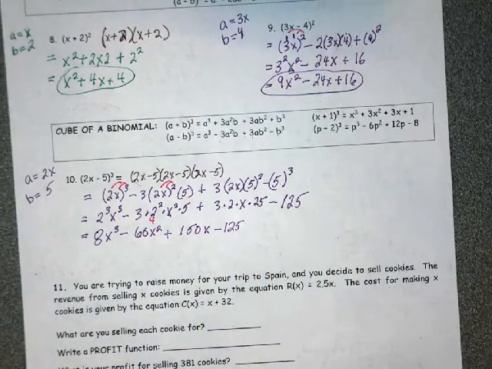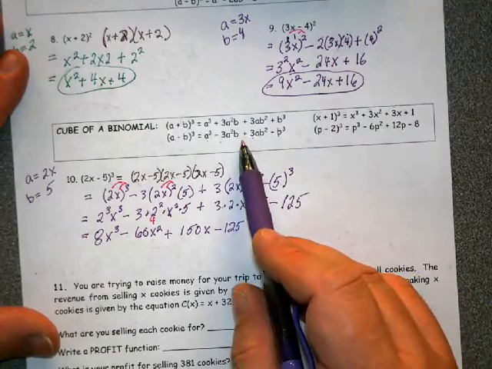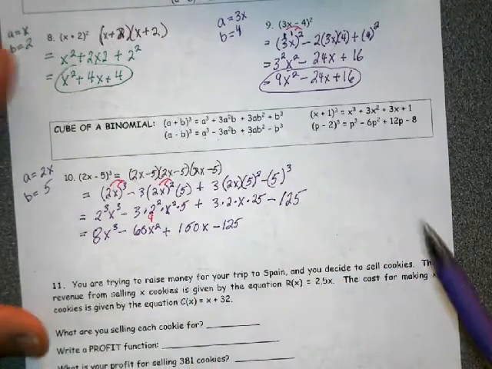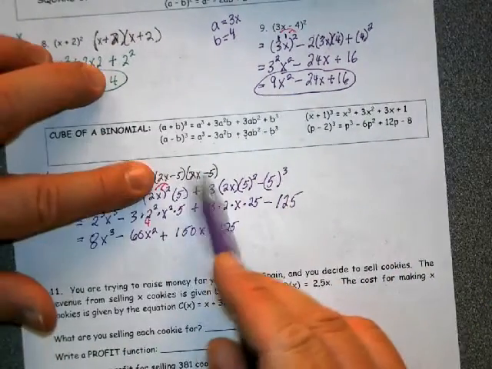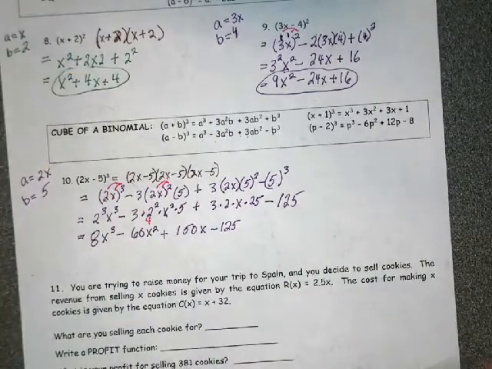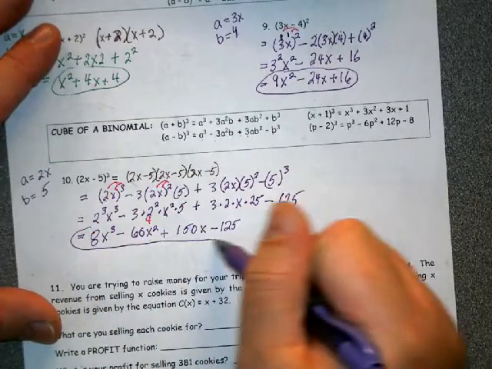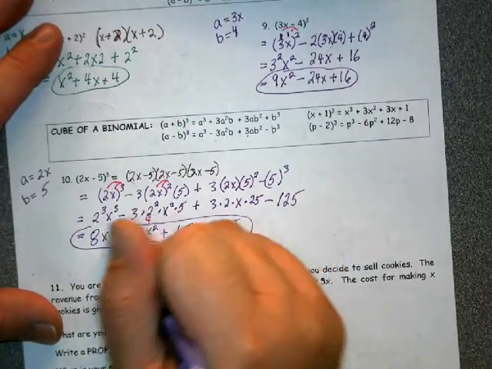So I don't know if this is going to be easier than what we did on the homework, maybe FOIL and then distribute. I don't know. It's going to be a personal preference for you guys. But we do have patterns.